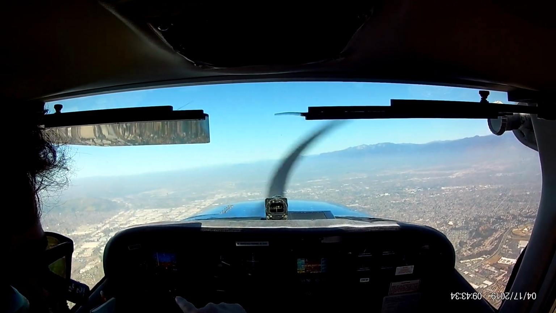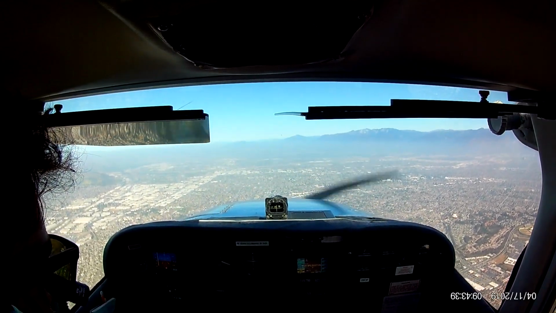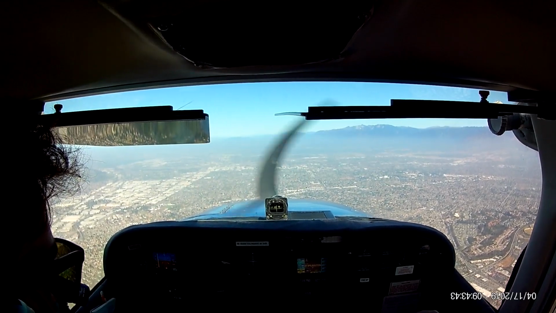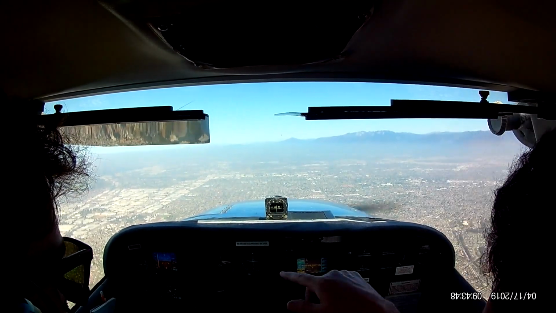Okay, so we're a little slow. Our target's 75, so lower that nose a little. And we're a little high, so let's reduce power a bit. But when you do that, just be careful, the nose wants to drop more. There we go, good. So there, you see that you've got a correction going.